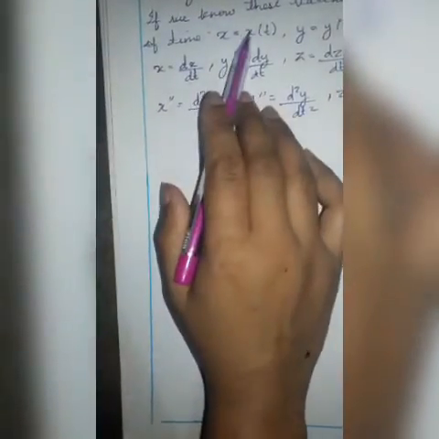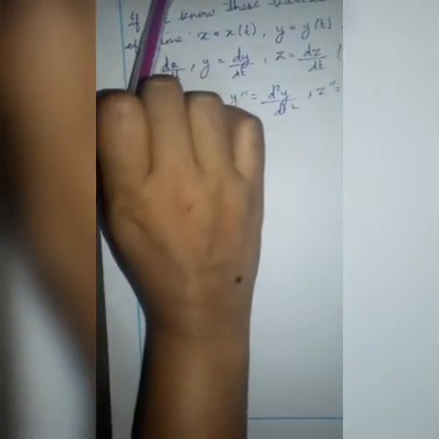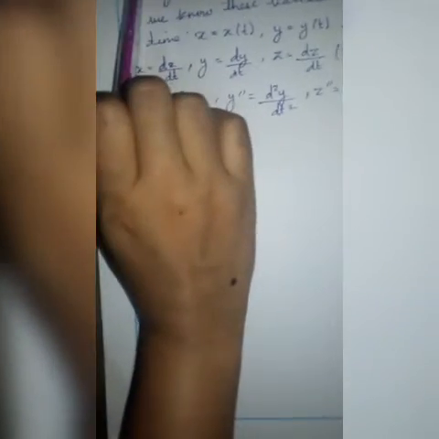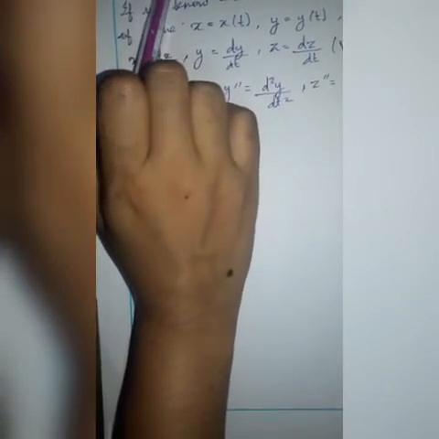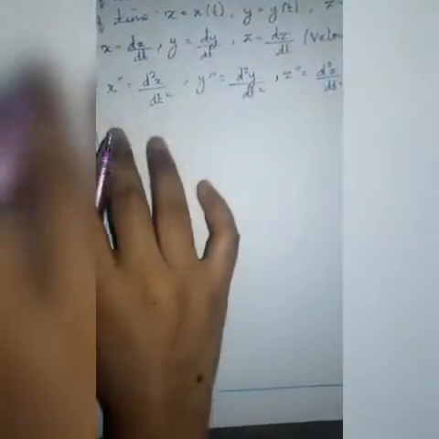So we say that if we know these independent variables x, y, and z for a particle moving in 3D space, we can determine the complete motion of the particle.